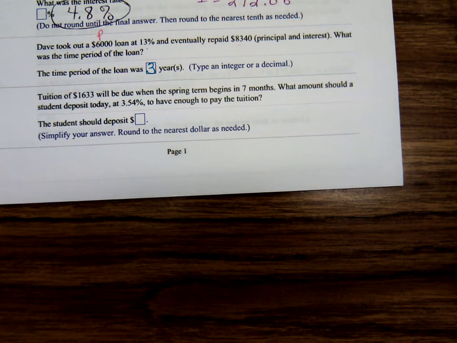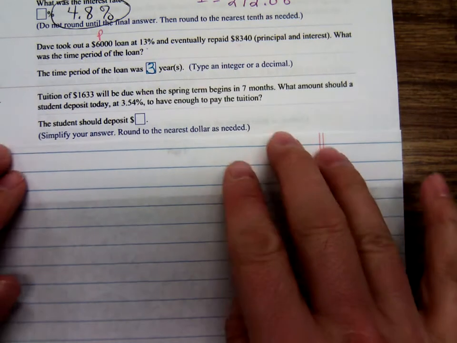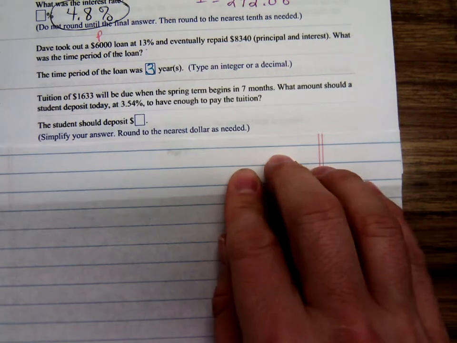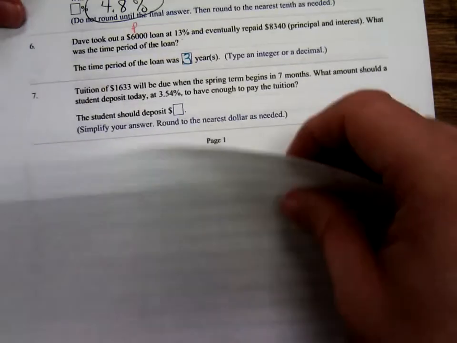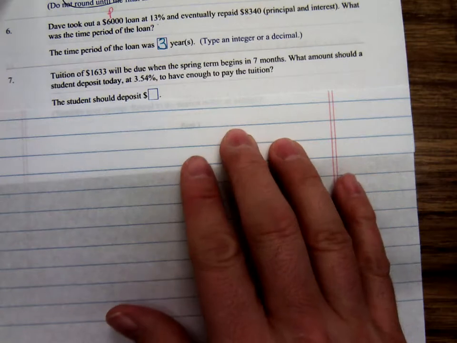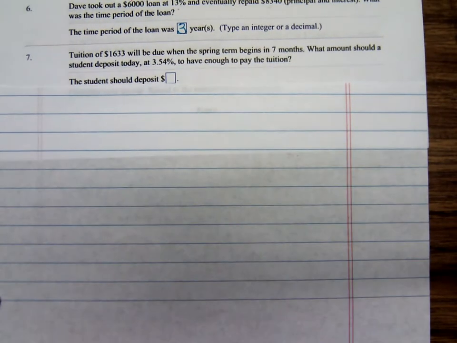Let's do the next one. Number 7. Tuition of $1,633 will be due when the spring term begins in 7 months. Okay, so tuition's going to be due. What amount should the student deposit today at 3.54% to have enough to pay the tuition?